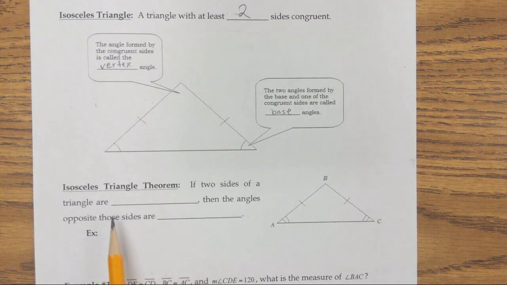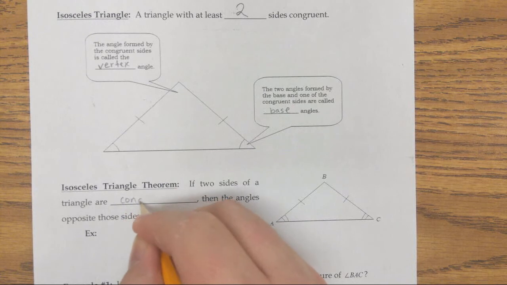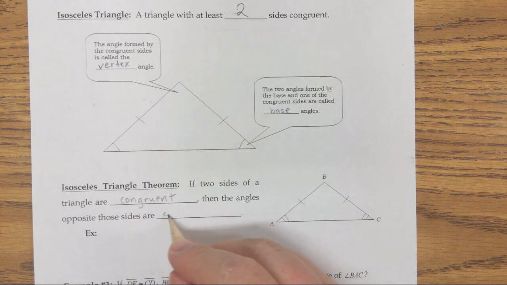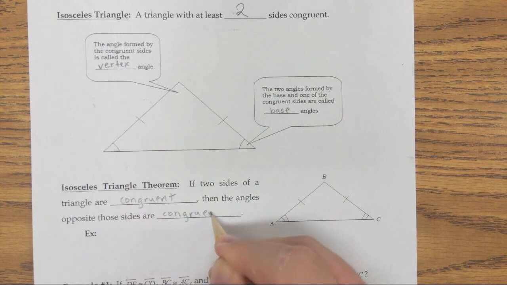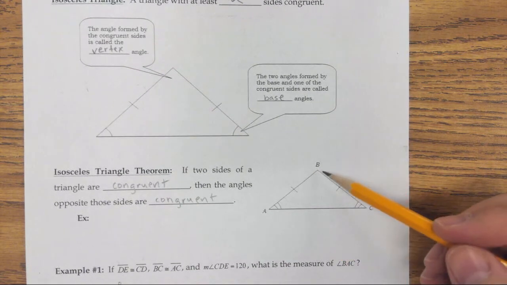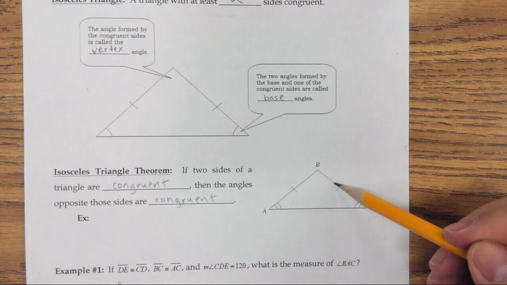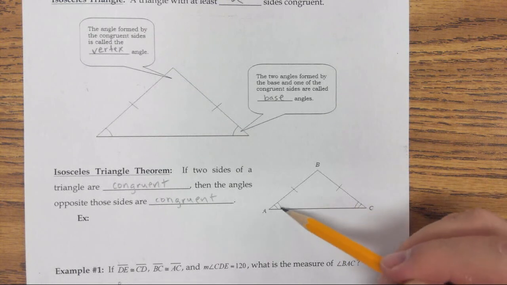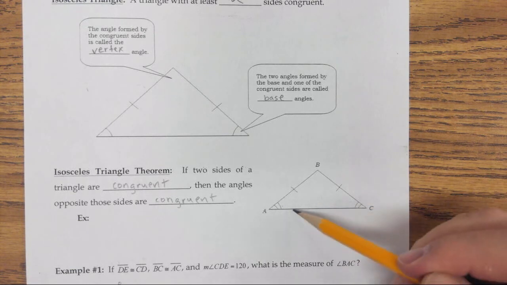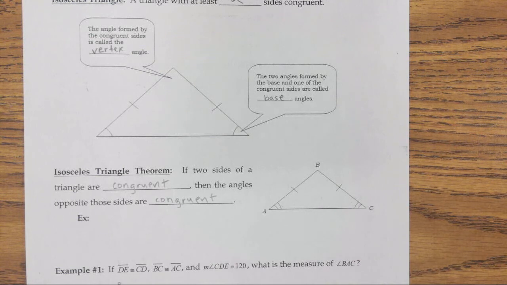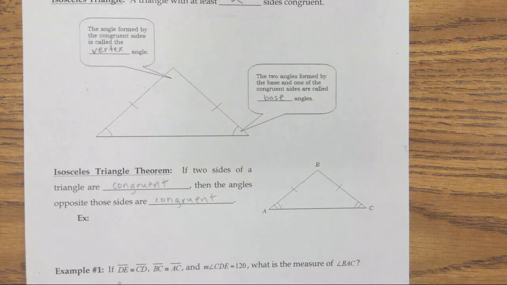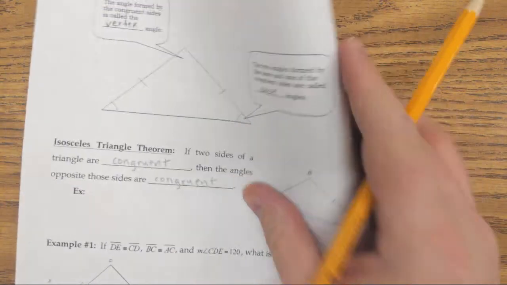It says if two sides of a triangle are congruent, then the angles opposite those sides are congruent. In other words, if side AB and side BC are congruent to one another, then the angle opposite of side AB, which is C, is congruent to the angle opposite of side BC, which is A. So angle A is congruent to angle C. So two sides congruent means two base angles are congruent. Okay? Alright, let's use this here.